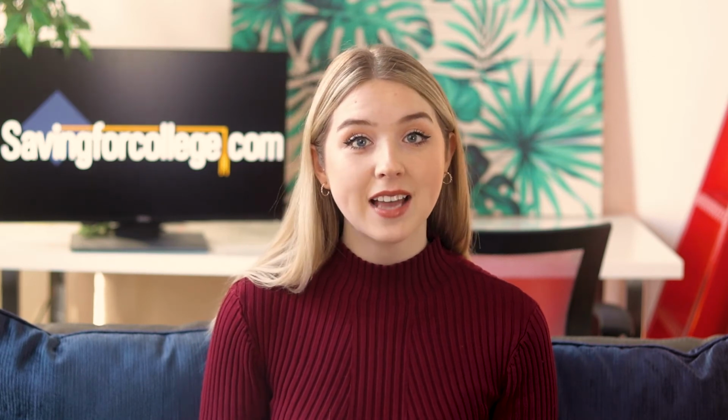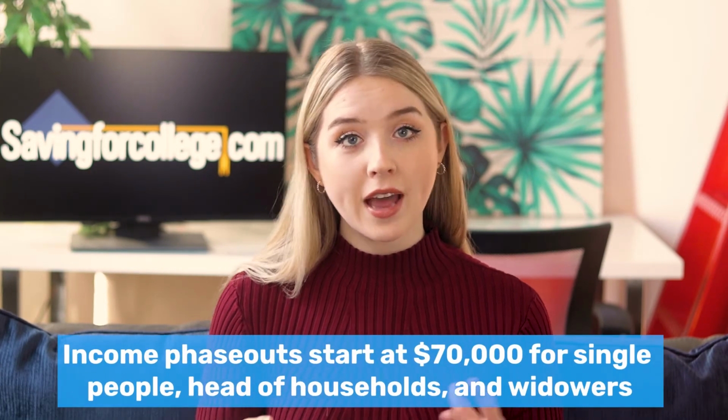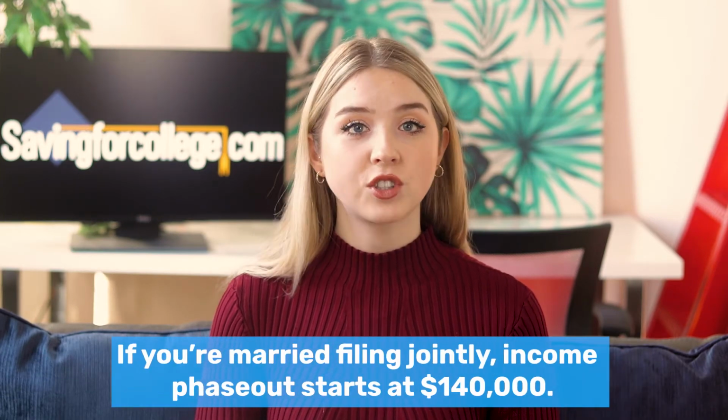There is an income limit for the student loan interest deduction, so you might be ineligible if you have too high of an income. The income phase-outs are based on the taxpayer's filing status and modified adjusted gross income. The amount of the student loan interest deduction is reduced proportionately within the income phase-outs and eliminated entirely when income exceeds the upper end of the income phase-outs. Income phase-outs start at $70,000 for single people, head of households, and widowers. If you're married filing jointly, income phase-outs start at $140,000.